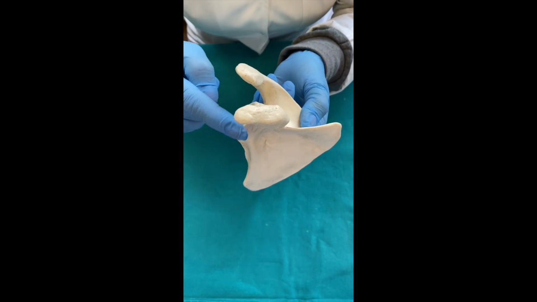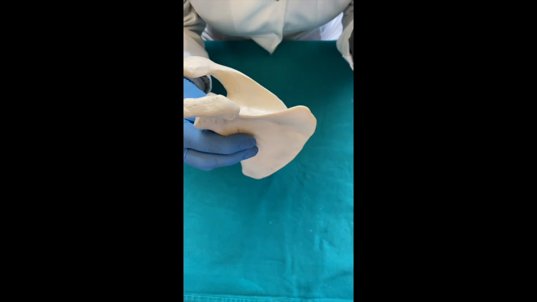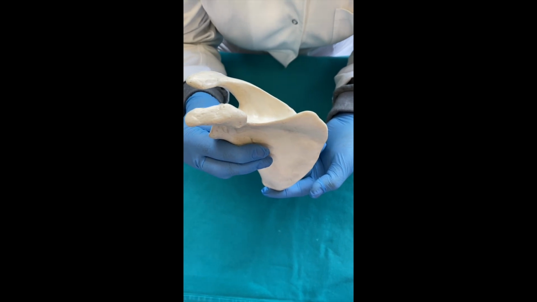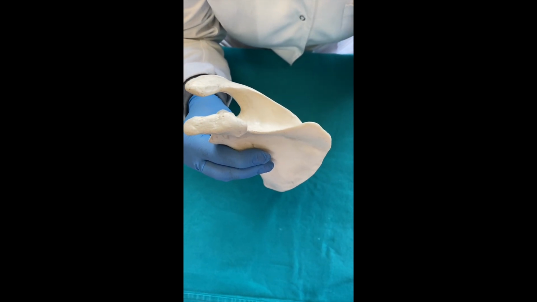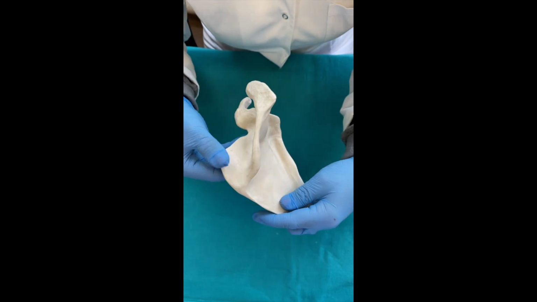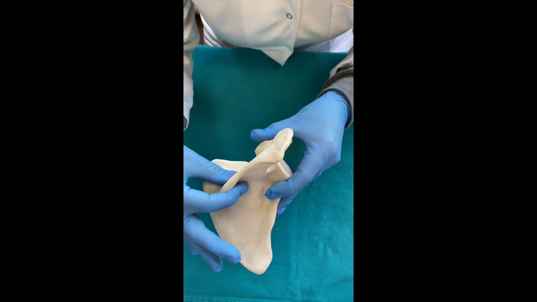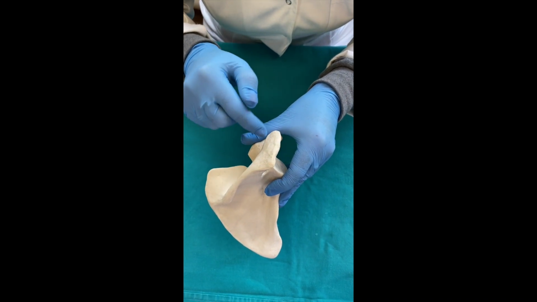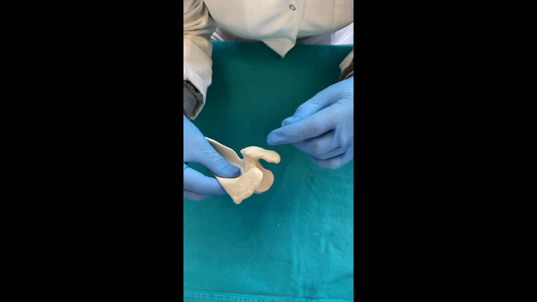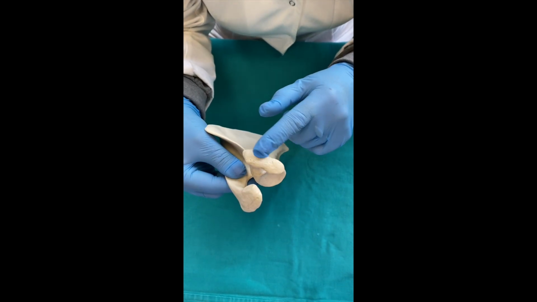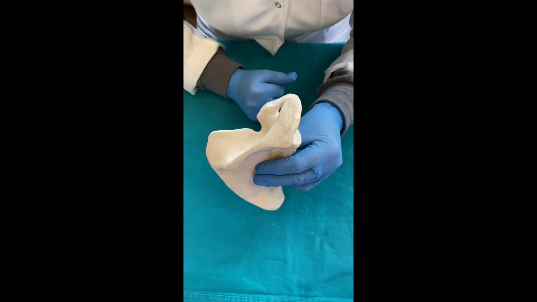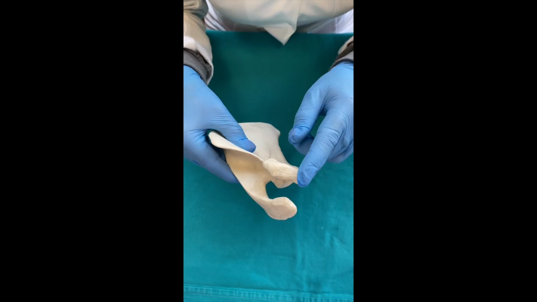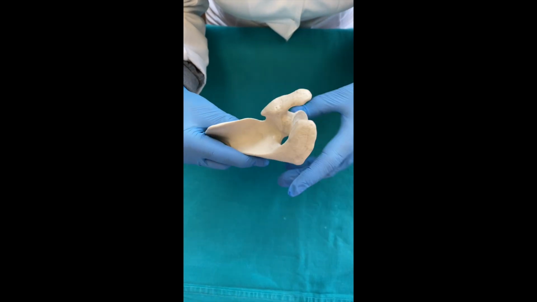Also, three angles. Here is the lateral angle of the scapula, the superior and the inferior angle of the scapula. We also describe three processes on the scapula. Here is the scapular spine or the spine of the scapula, also the acromial process, that is the acromion, and also the coracoid process. Here you can see that is the third process. So one is the scapular spine, the acromial process, and also the coracoid process.